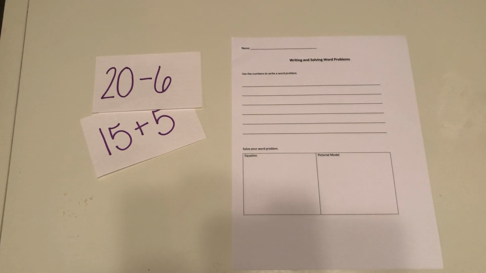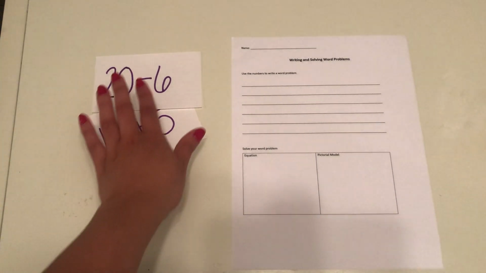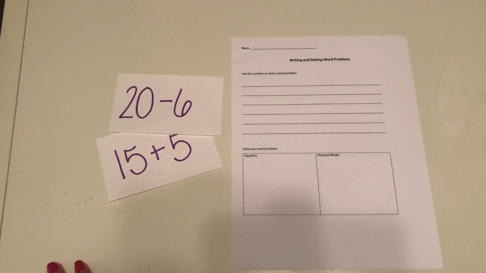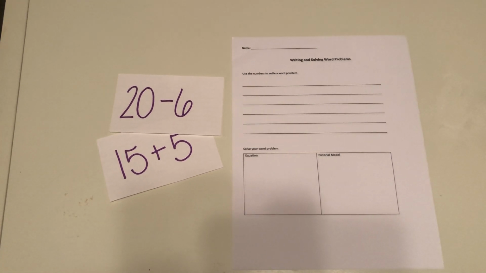This week we are going to work on writing and solving word problems. This is going to be a lot of fun because you're going to get to do some creative thinking and create your own word problems before you get to solve them. So what you need is the equation of the day, or equations of the day. Miss Nava will tell you that in our morning message, and they'll also be on our plans for this week.